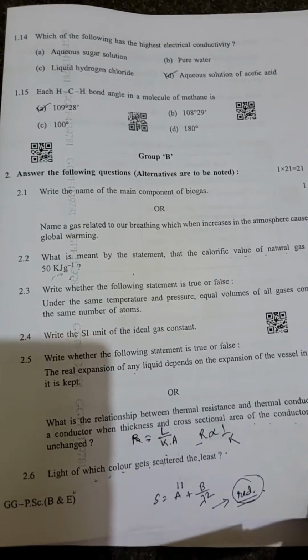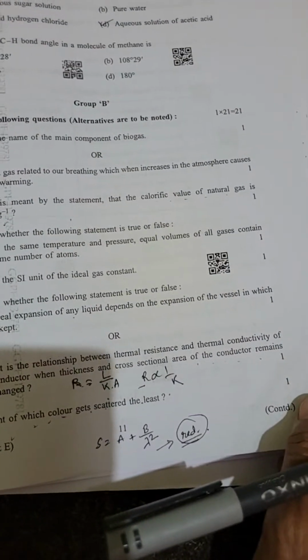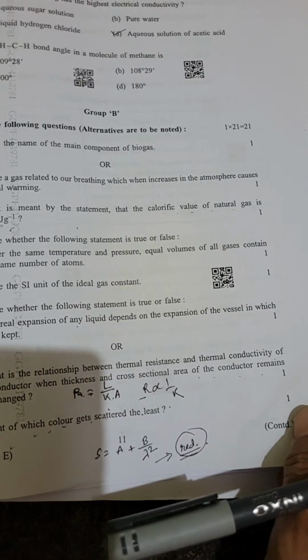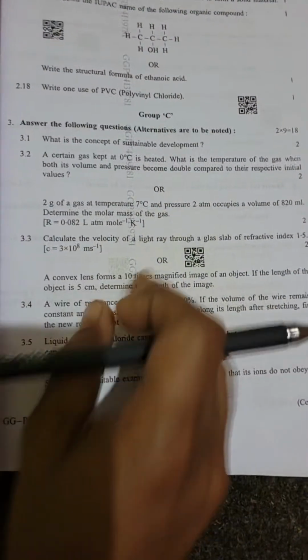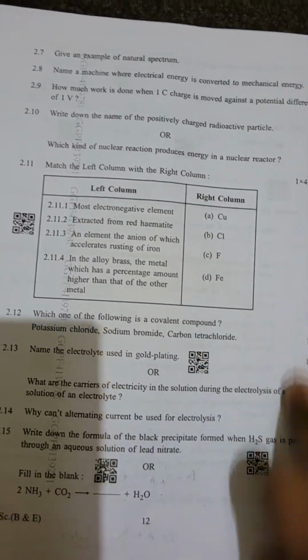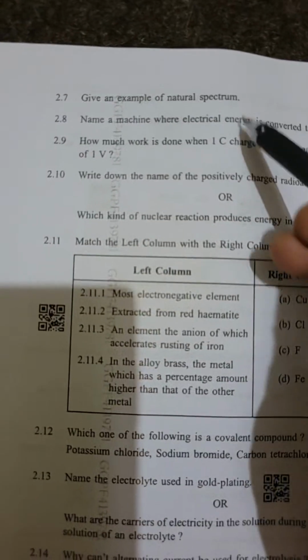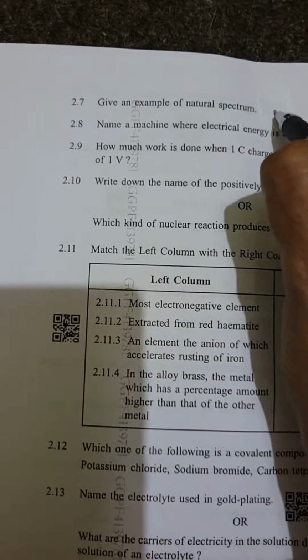So this was the short answer type questions, and there are 21 of them. So we have just got 6. Number one. Very easy one. Give an example of natural spectrum. It's rainbow.